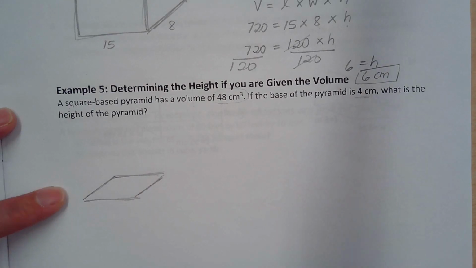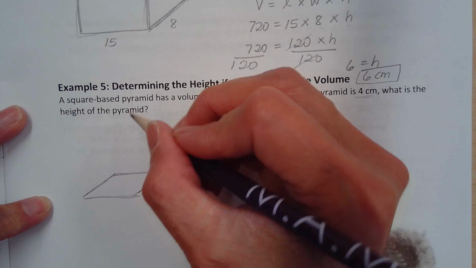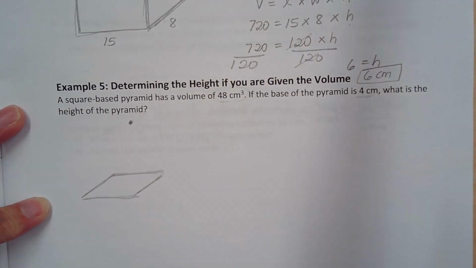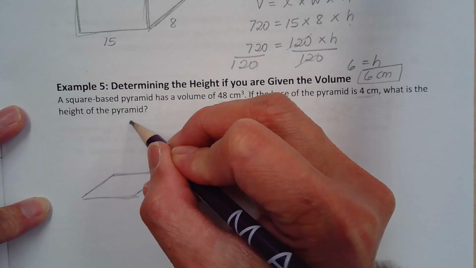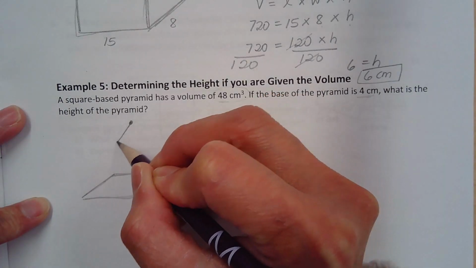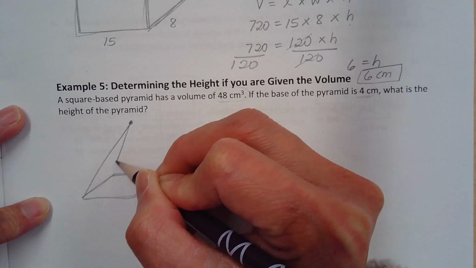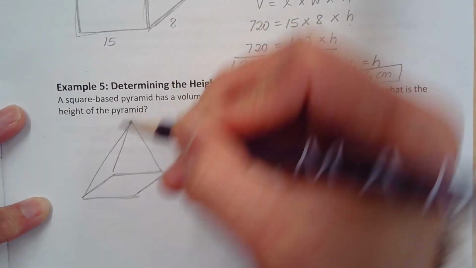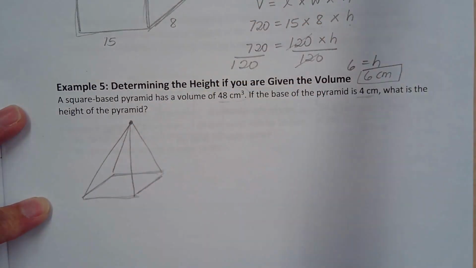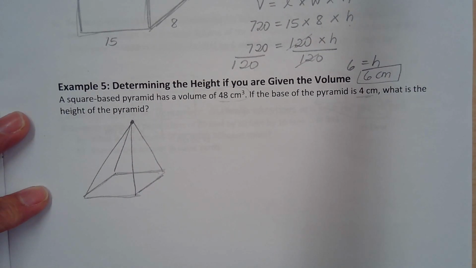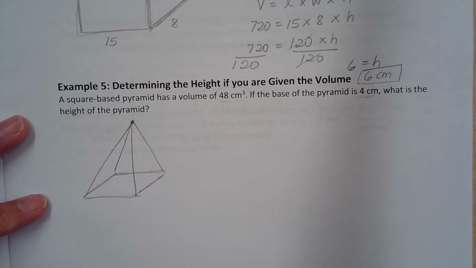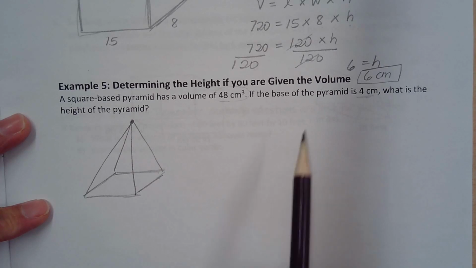Starting off with a parallelogram. And then I'm going to put a dot on the top. And that's my point on the top. And I'm going to take that point and draw the line on each corner. There you go. There's your pyramid. It's pretty easy to make.